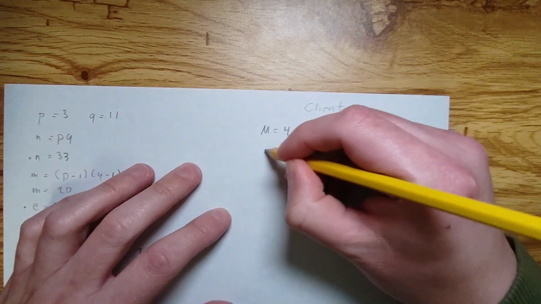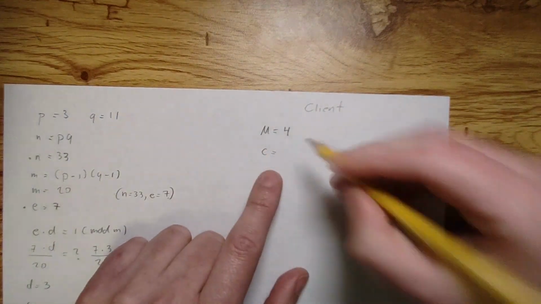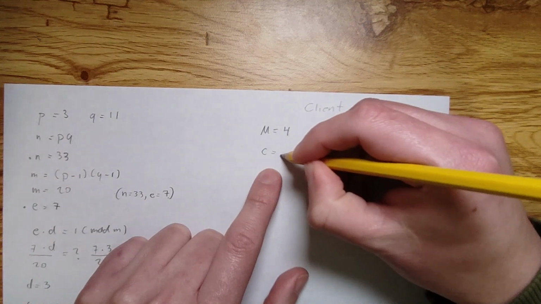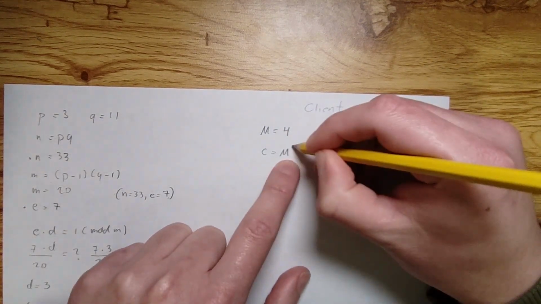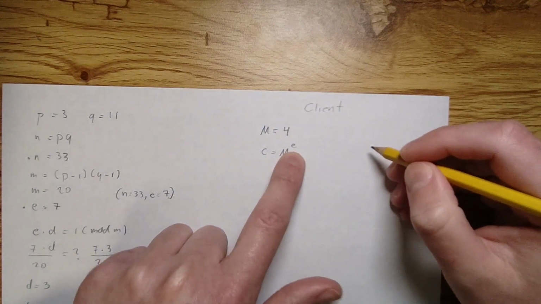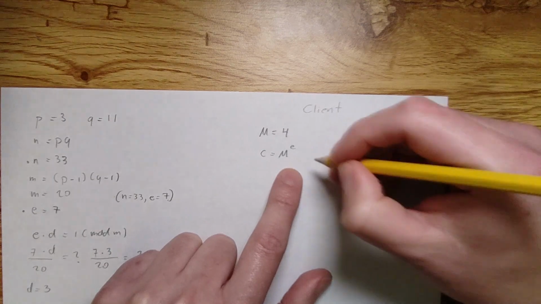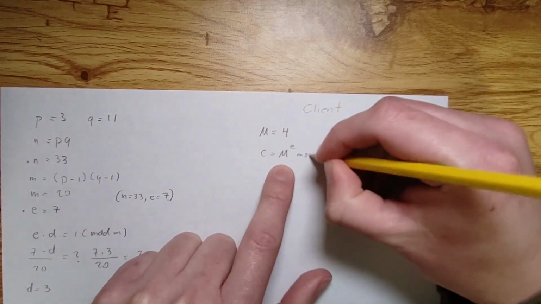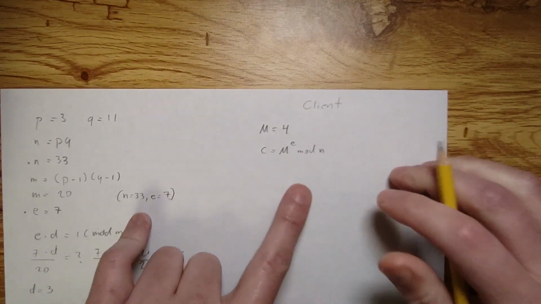So you have to generate a ciphertext. The ciphertext says that you take your message to the power of E, modulo N. We have everything to do this.